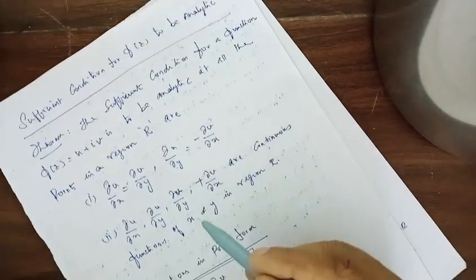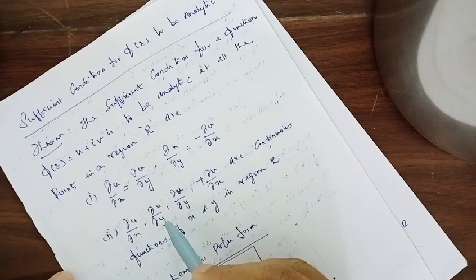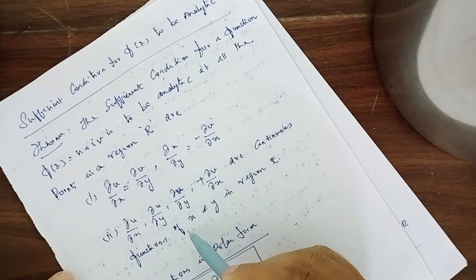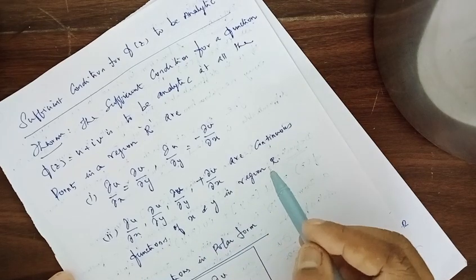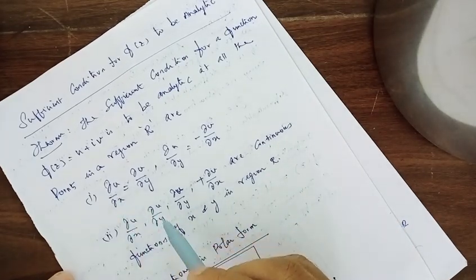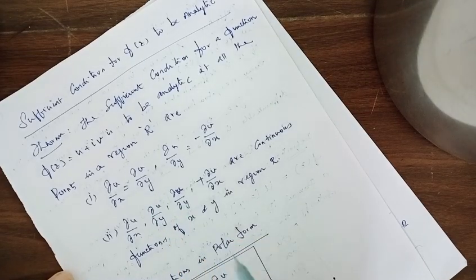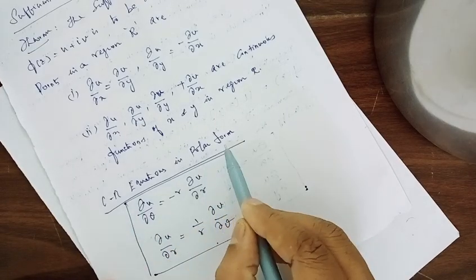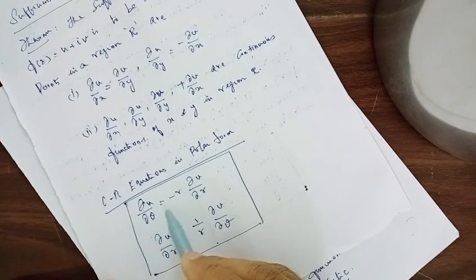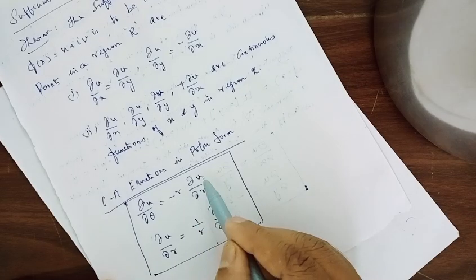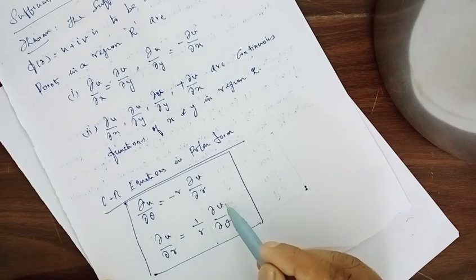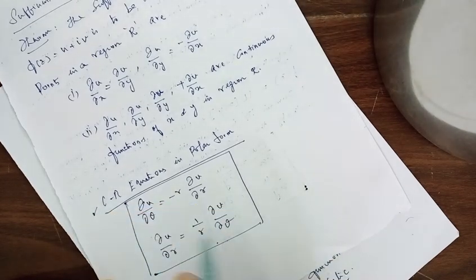And also we should verify whether dou u by dou x, dou u by dou y, dou v by dou y and dou v by dou x are continuous functions of x and y in the region R. When these two conditions are satisfied, then the given function is said to be analytic. Also, I will give you the CR equations in polar form: dou u by dou theta equal to minus r dou v by dou r, and dou u by dou r equal to 1 by r dou v by dou theta. This is an extra equation I am telling you, the CR equation in polar form.